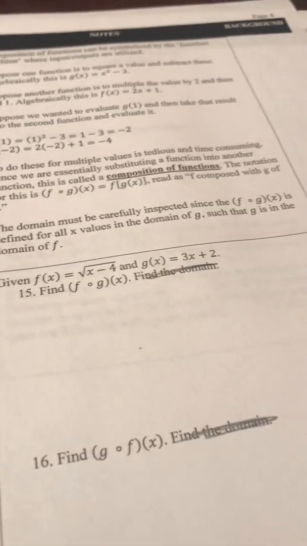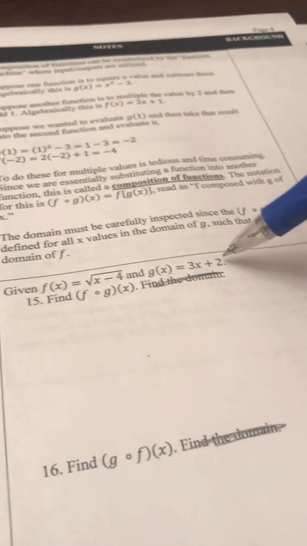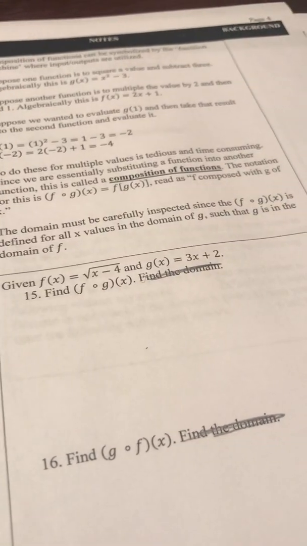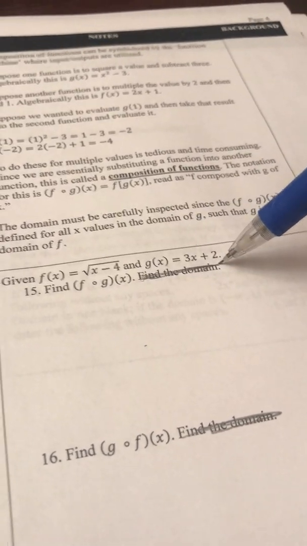Okay, so now we're going to do composite functions. If you were in Algebra 2, you haven't seen this before, but if you were in Pre-Calc, you saw this. We're going to skip the whole domain part of this section because it's not part of the college algebra course.